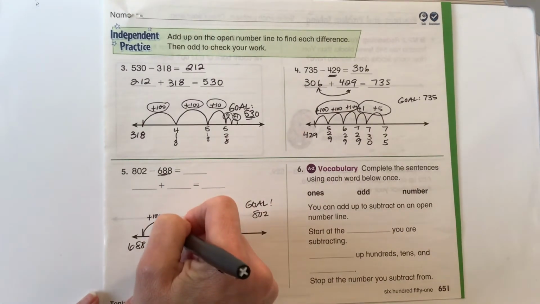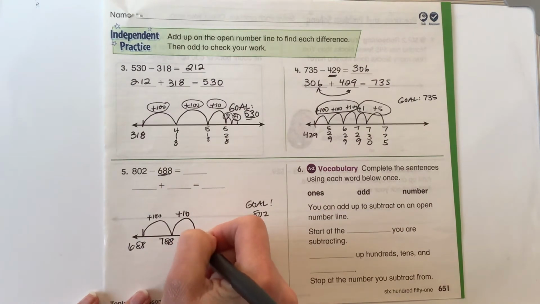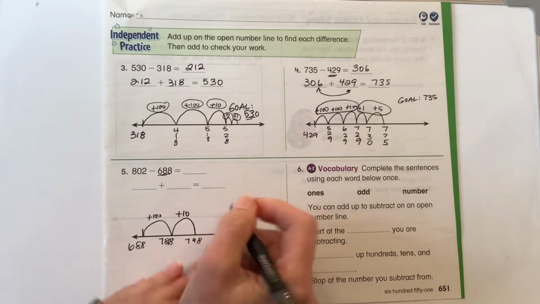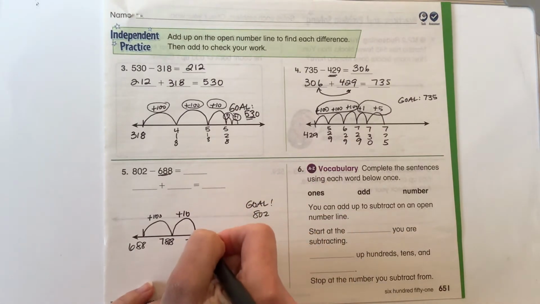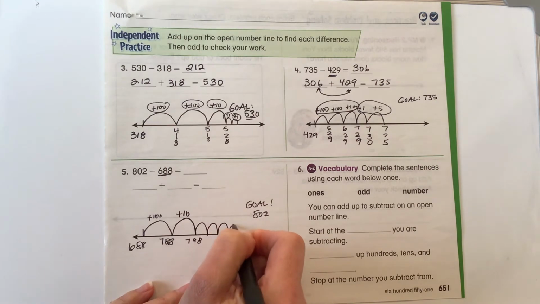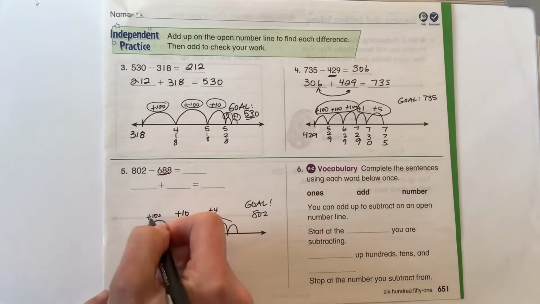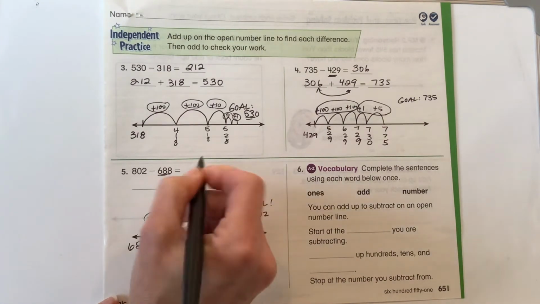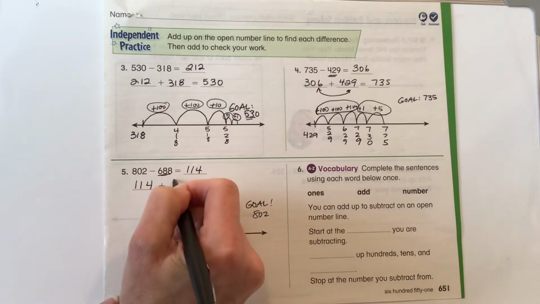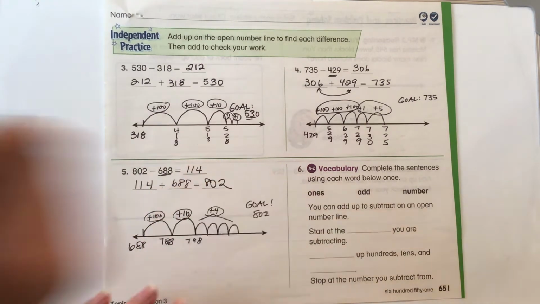So let's see. I can do a hop of 10. Plus 10 will put me at 798. Now that's really close to 802. So I'm just going to do hops of 1. 799, 800, 801, 802. So that here is 4 hops of 1. So 110 plus 4 is 114. So I know that 114 plus 688 is equal to 802.